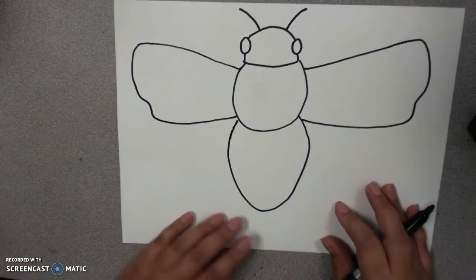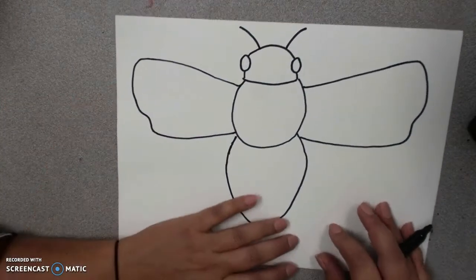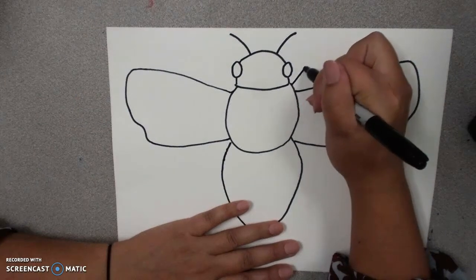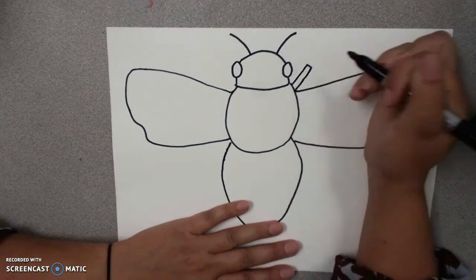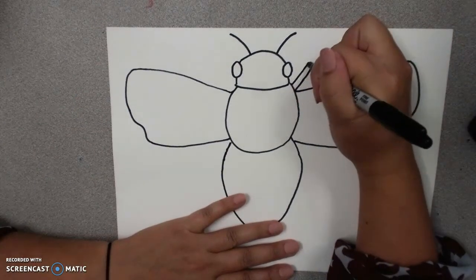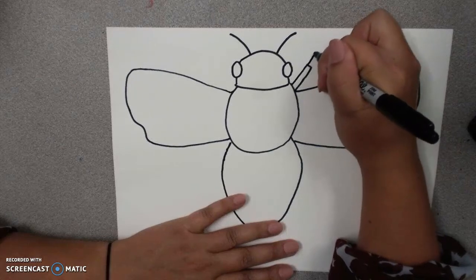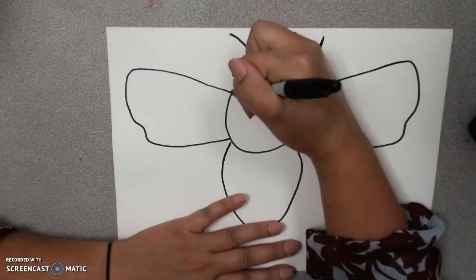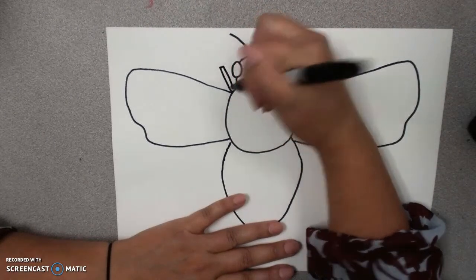Okay, that's pretty close. Now, I don't want to forget to add my bee's legs. Don't just draw lines for these. We don't want stick arms and legs. We want to make the shapes instead, so they're nice and detailed.